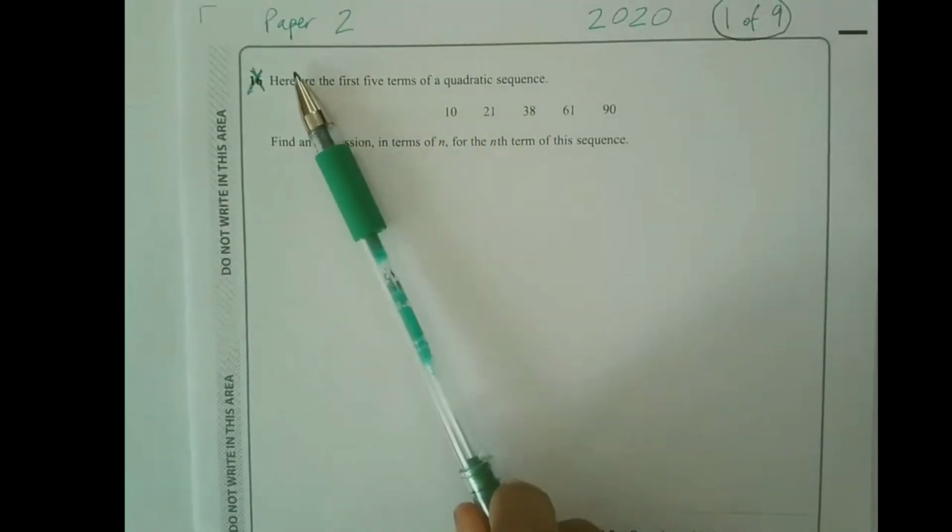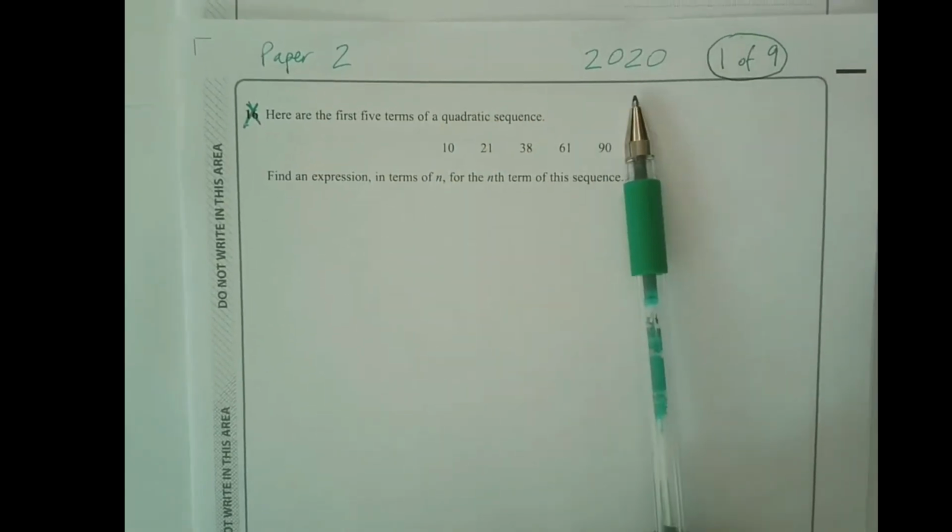Today's topic is completing the square. This question is from paper 2 in 2020, and it is the first of 9 questions. So here is the first question. Press pause, and when you are ready, press play for the answer.